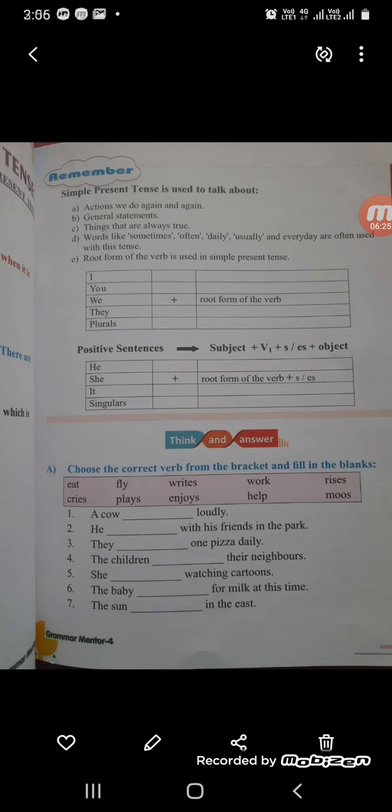Which verb is the root form? The normal verb, to which we have not added anything like -es, that is called the root form of the verb. So the root form of the verb is used with simple present tense, like I, you, we, they, plural. They always take the root form. I run, you walk, we stand, they jump. Have you understood? So they are taking the root form of the verb.